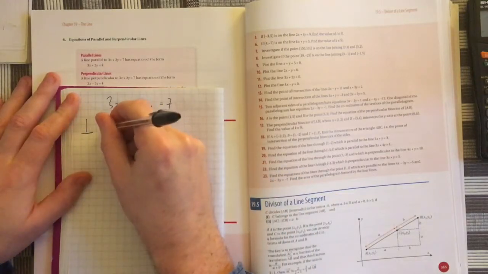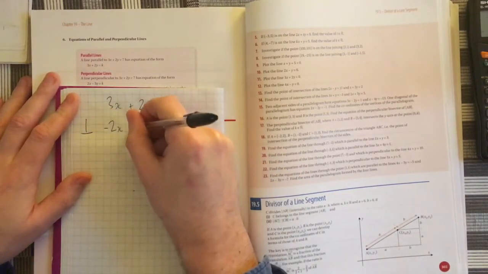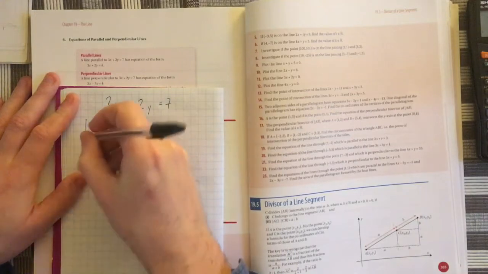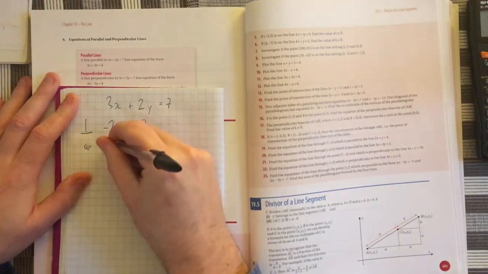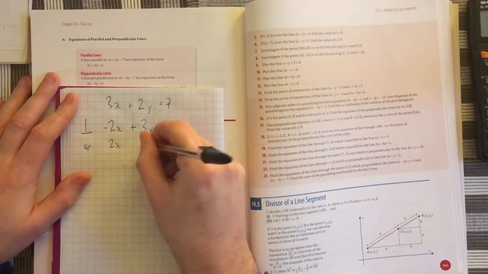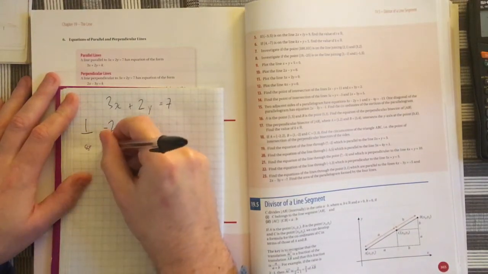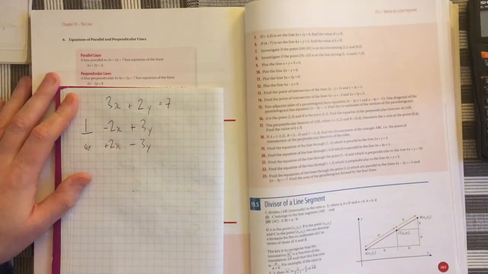So flip the coefficients, 2x and 3y, leave this one positive, make that one negative.